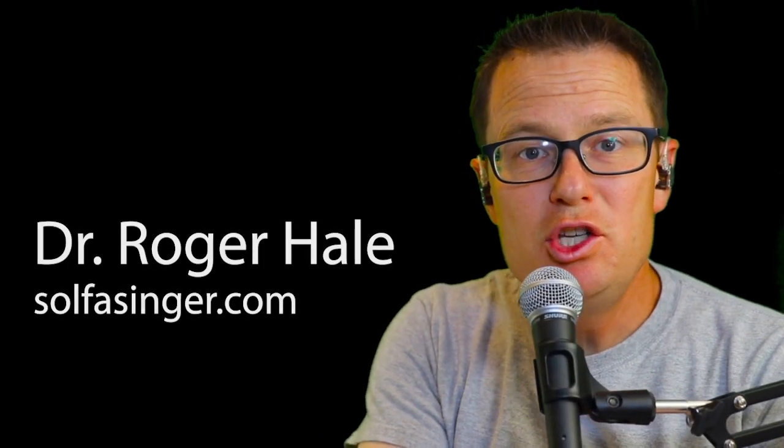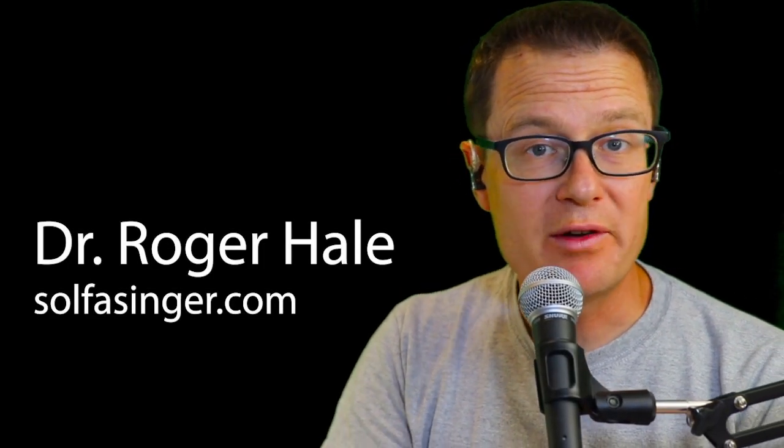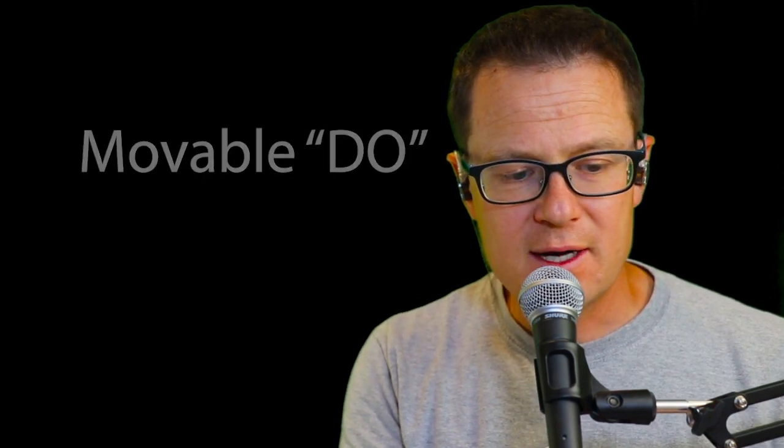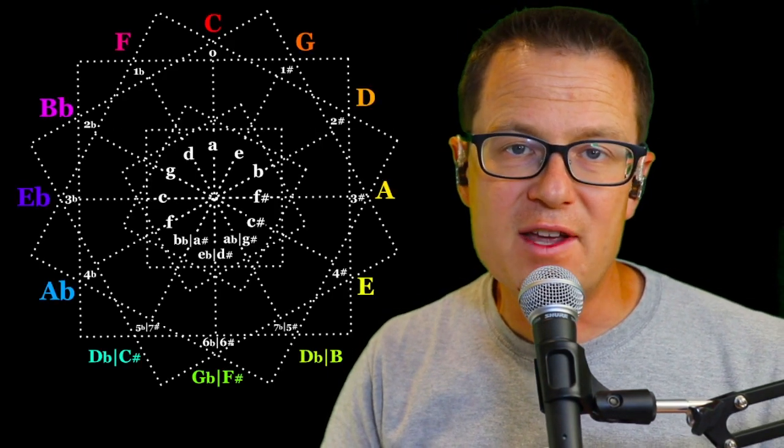Hey singers, do you or somebody you know, or do you have a student that is struggling to understand solfege in relation to the key that you're singing in? This is called movable DO. Let me show you here an image of the circle of fifths.